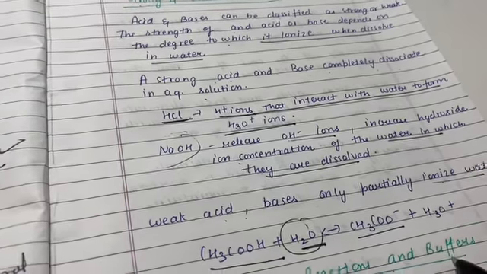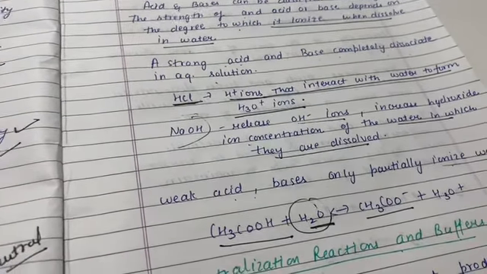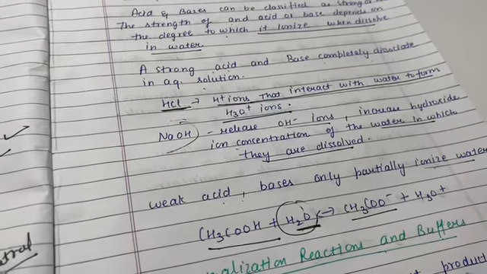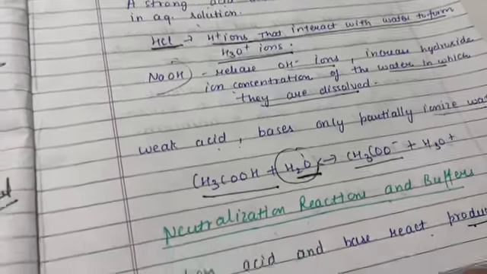Neutralization reactions and buffers. When an acid and base react, the product is salt and water.